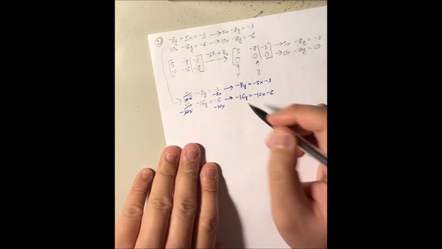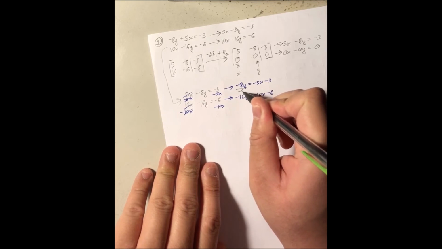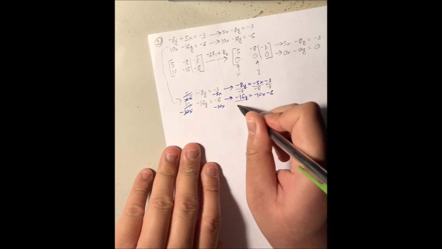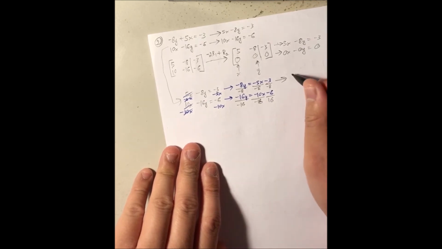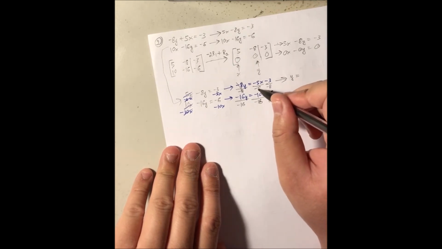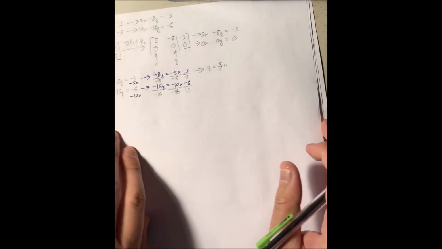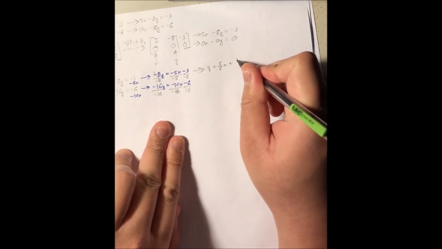To convert each of these into slope-intercept form, in the first equation I divide everything by negative 8, and in the second equation I divide everything by negative 16. My first equation becomes y equals negative 5x over negative 8, which is positive 5 over 8 x, and negative 3 over negative 8, which is plus 3 over 8.